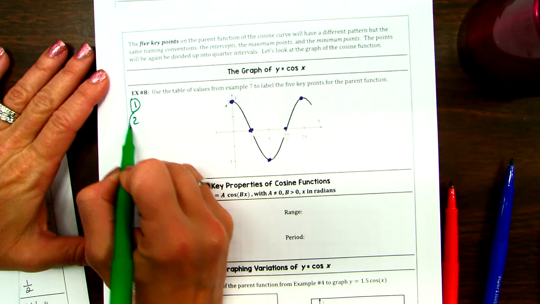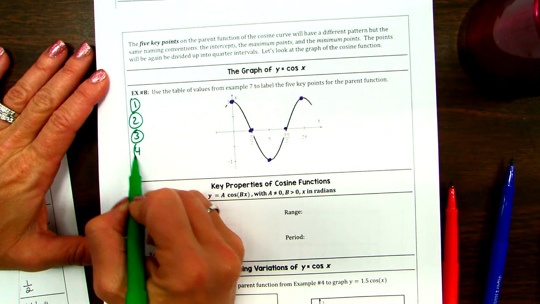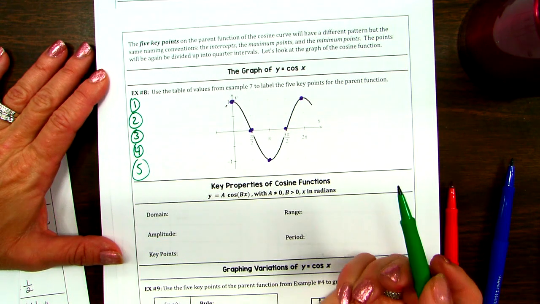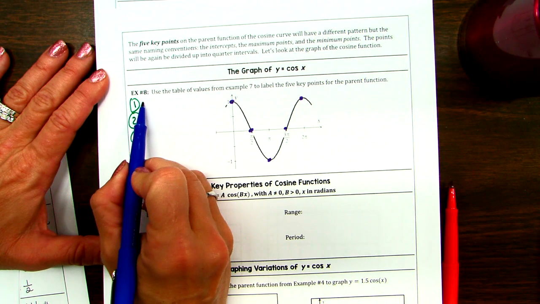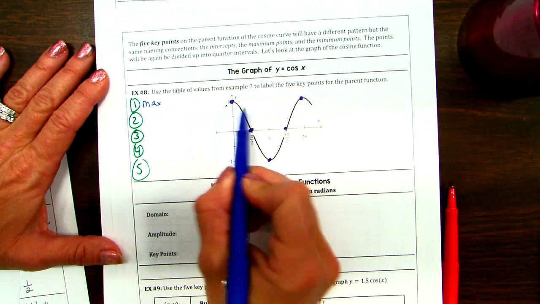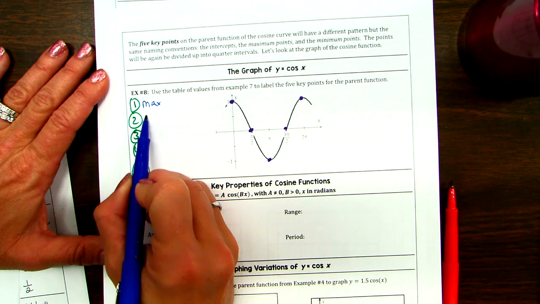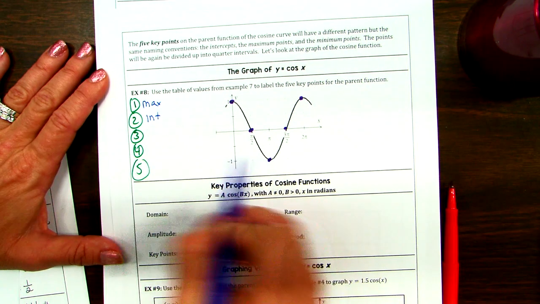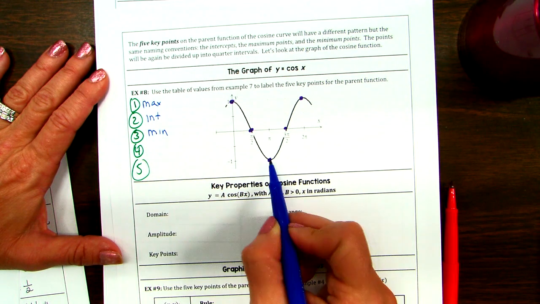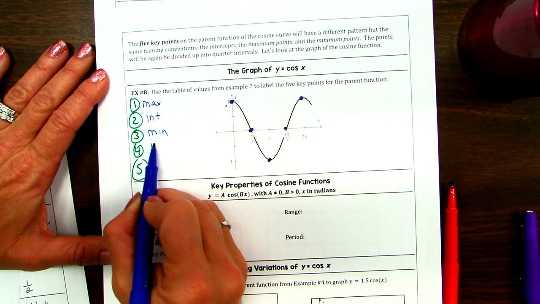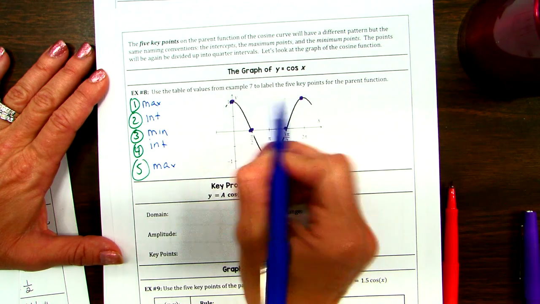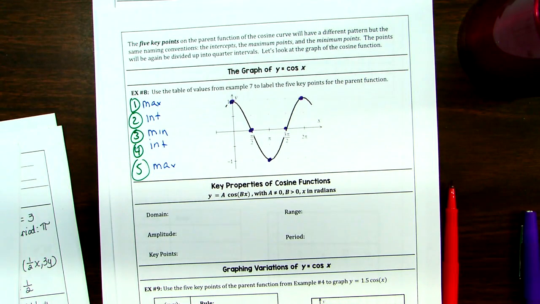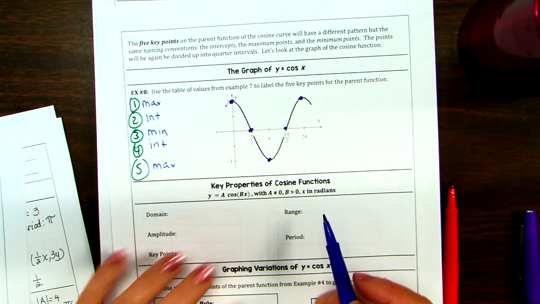So we identified the actual ordered pairs on the other side, but what I want you guys to notice as I read those is that you have a maximum, right? That's a max. Then you have an intercept. Then you have a min. Then you have another intercept. And then a matching max. You have 2 maxes. They're always at the same amplitude.